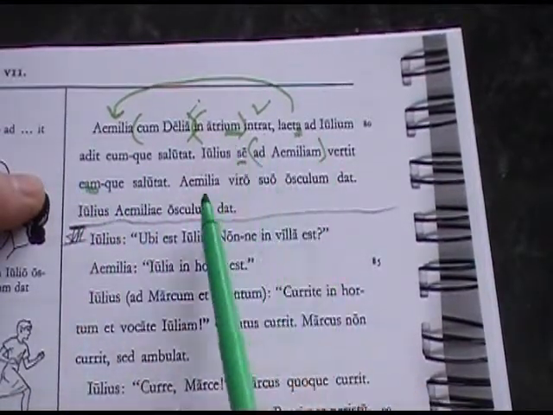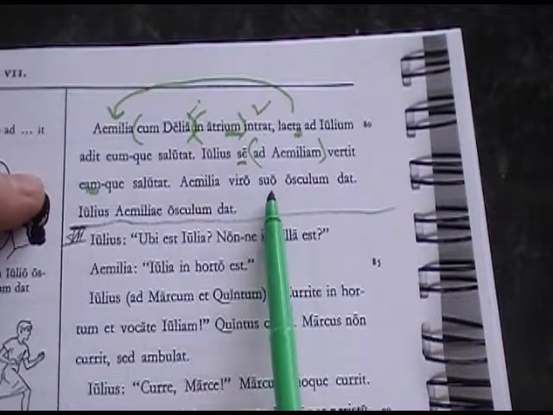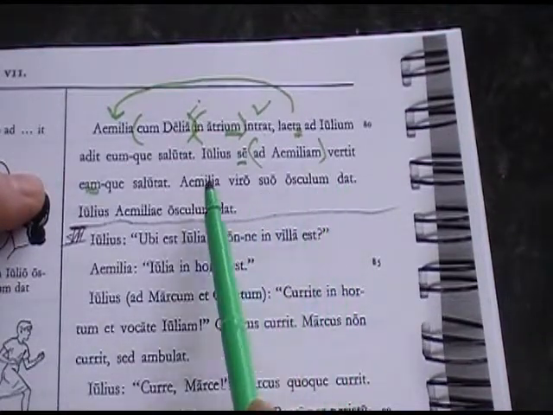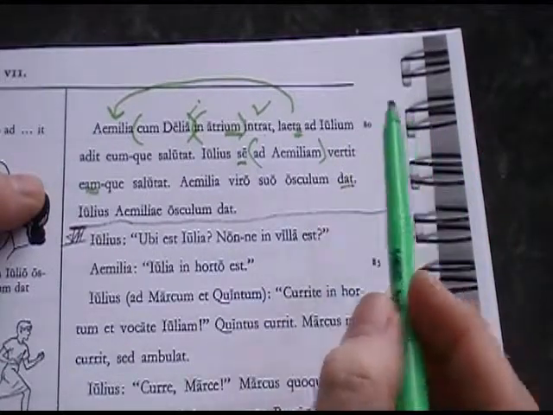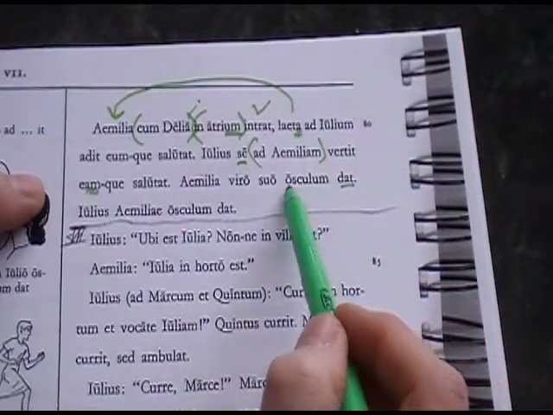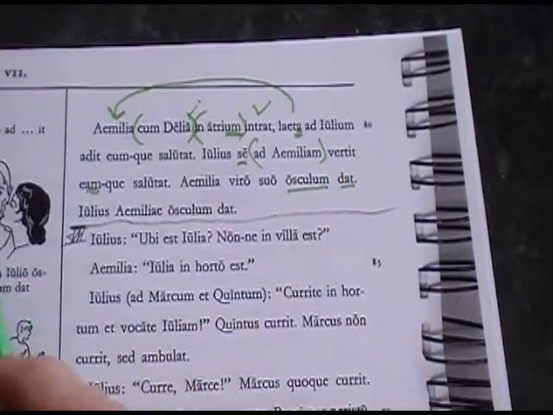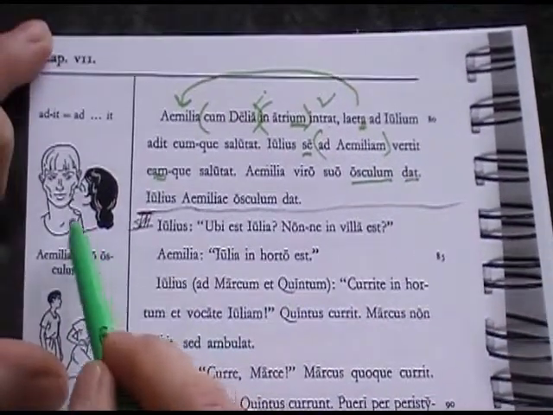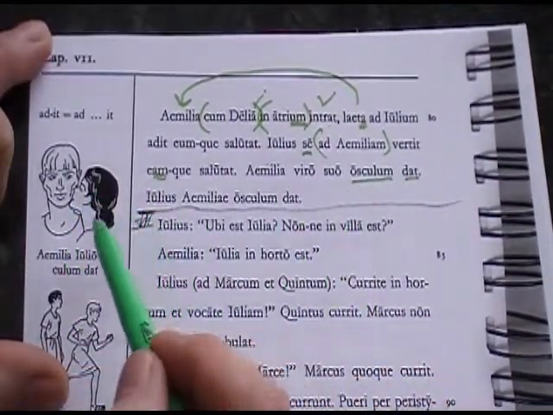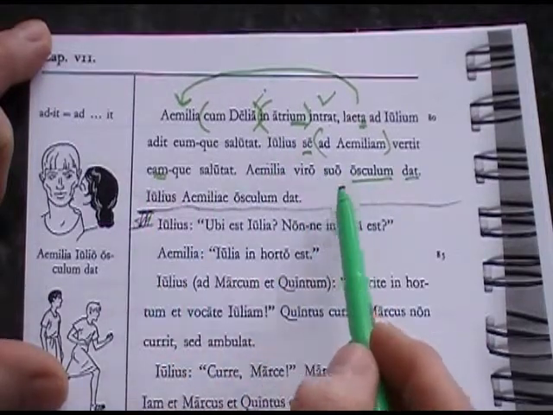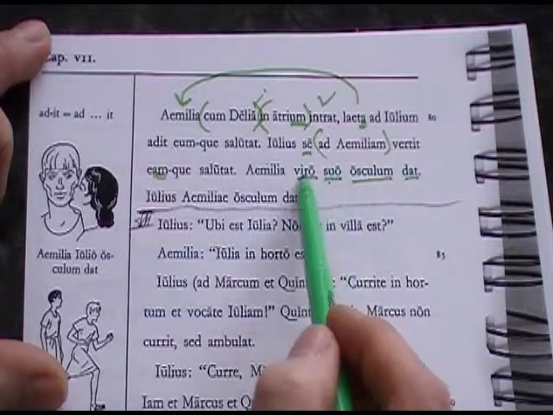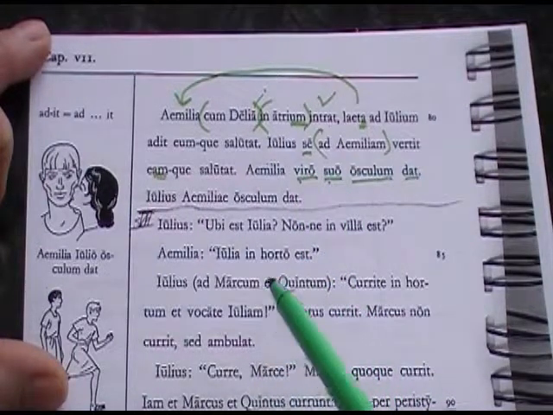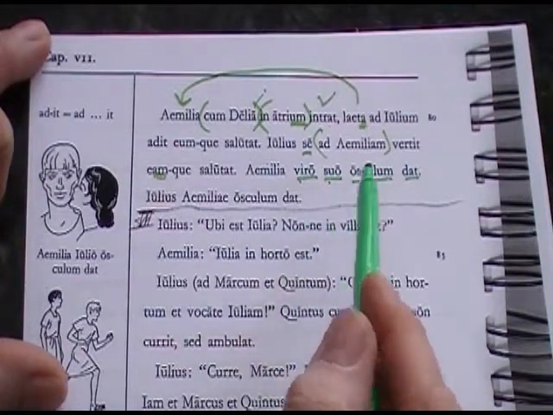Aemilia viro suo osculum dat. Aemilia gives what? An osculum, which is a kiss, as you can tell by seeing the picture over here. She gives a kiss to viro suo, her husband. Vir meaning man or husband.